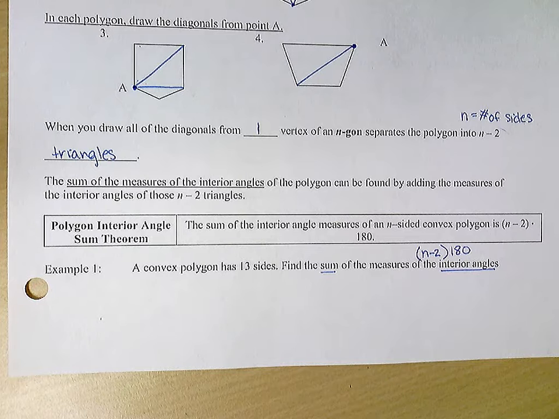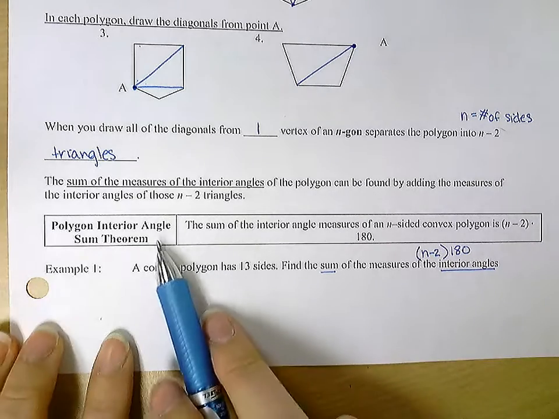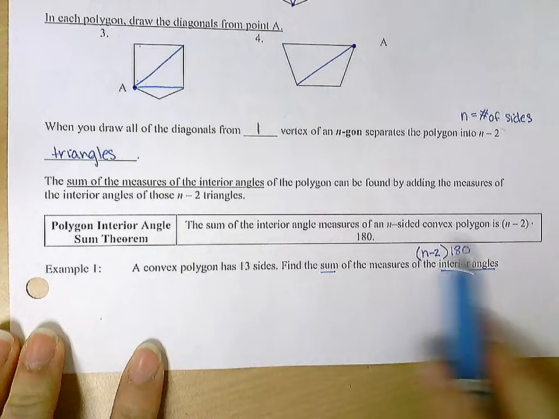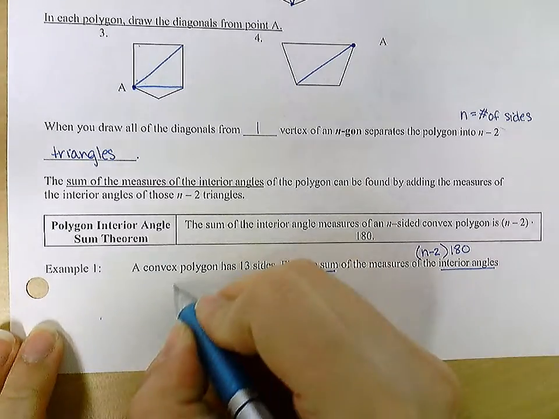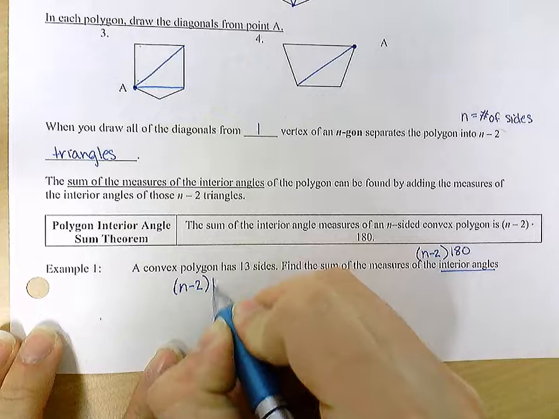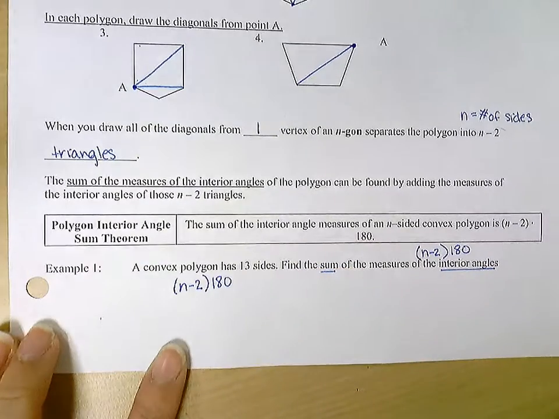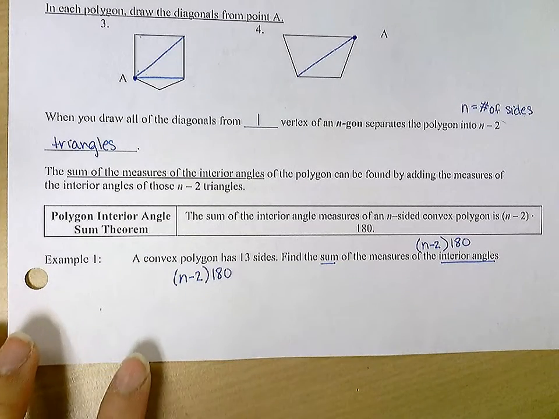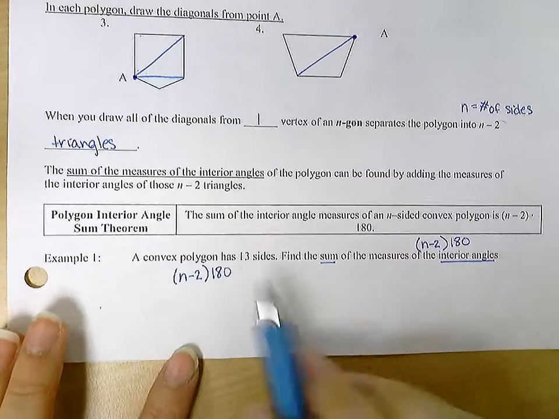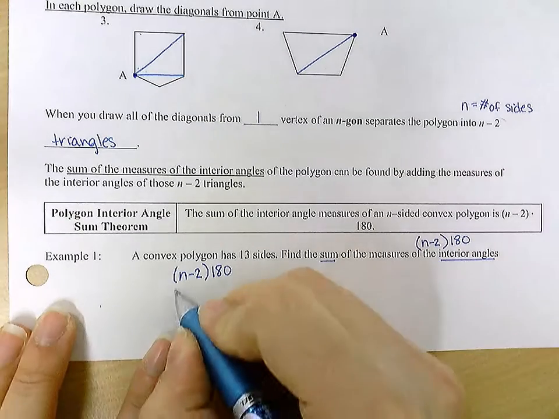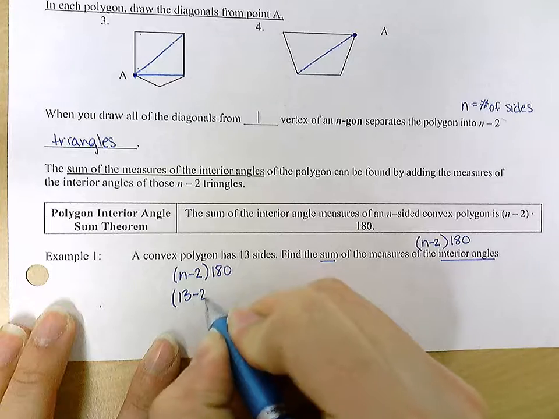Okay, make sure you are picking out those keywords because sometimes it'll say one interior angle, not just the sum. So in this case, we're finding the sum, so we are using this theorem and this formula. Okay, so I have n minus 2 times 180, where n, again, is your number of sides. Well, I'm given the number of sides is 13. So I can plug in 13 for n.